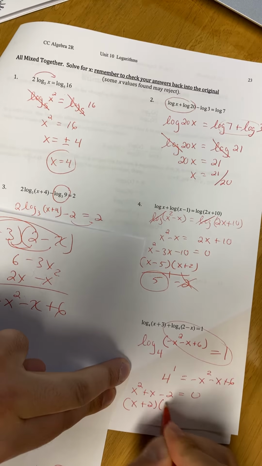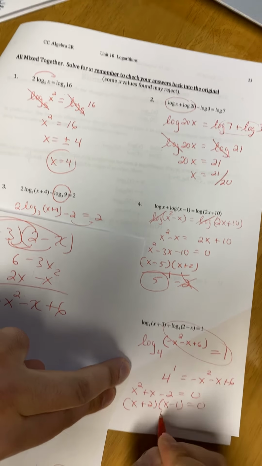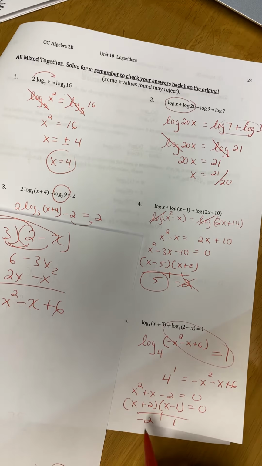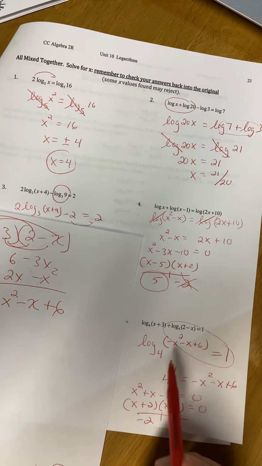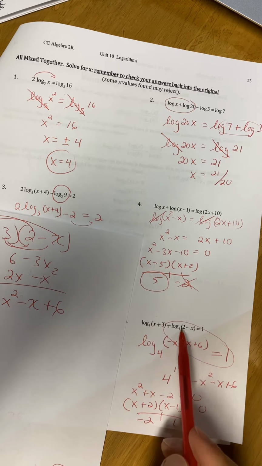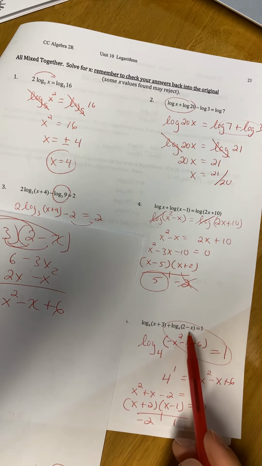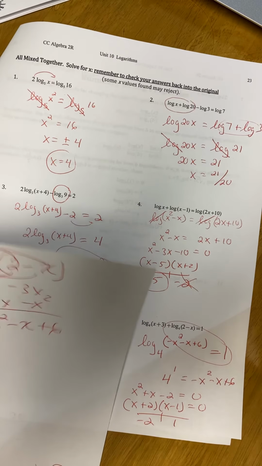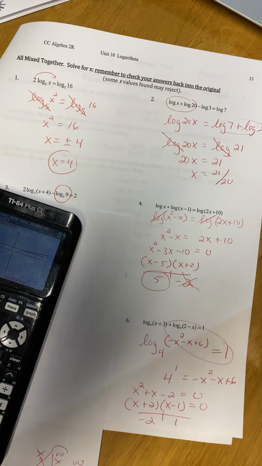Plus 2 minus 1 is what it's going to factor into. So I get negative 2 and 1. Negative 2 works. Negative 2 and 3 is 1. 2 minus minus 2 is 4. Okay, and that's going to be 1.